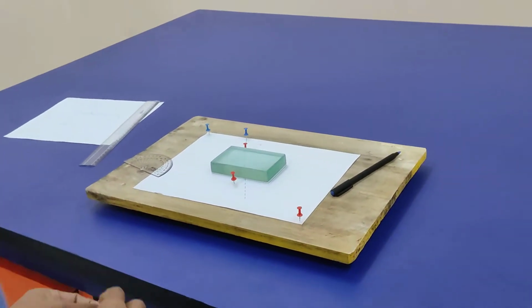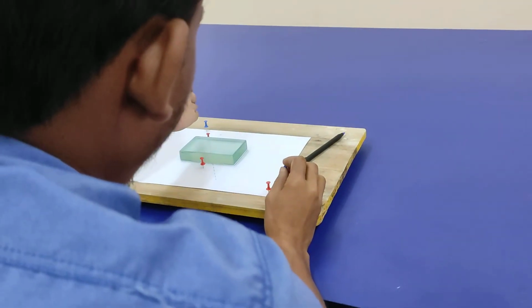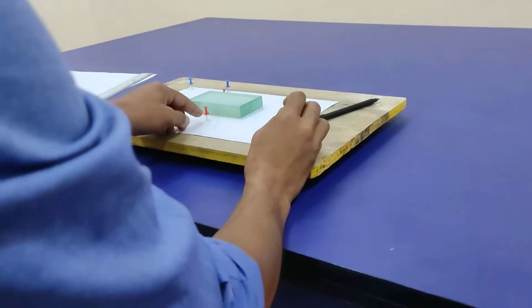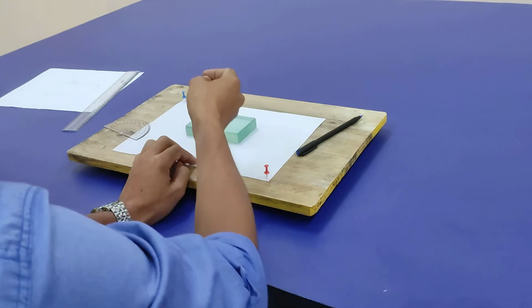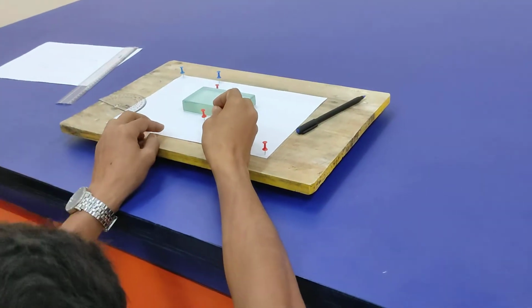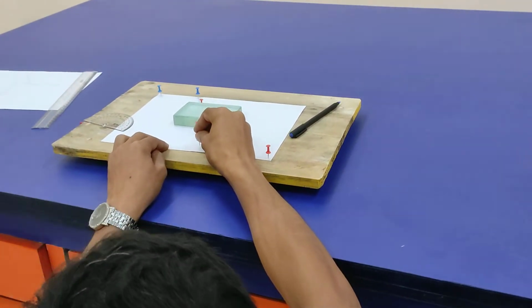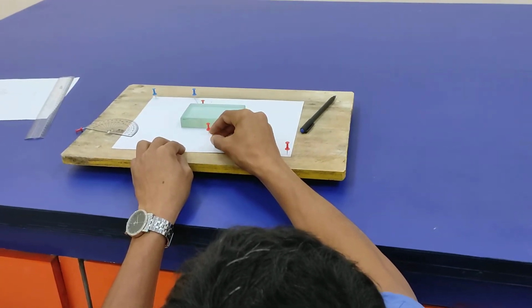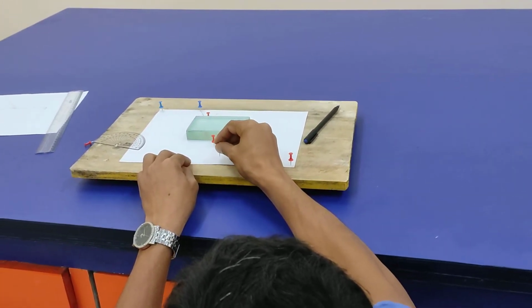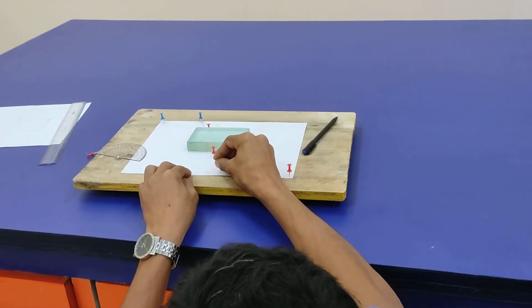Okay, I have already fixed one pin, so I will fix another one so that the refraction of this pin and this one, I will fix in such a way that all lie in the same plane. Sorry, all lie in a straight line. Okay, so let me fix. Yeah, these are the points.